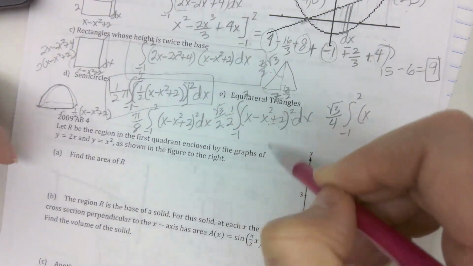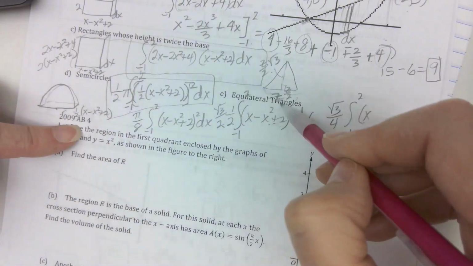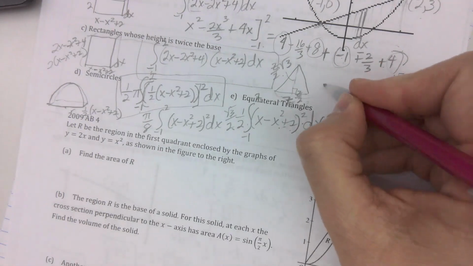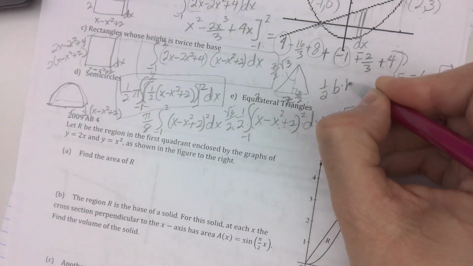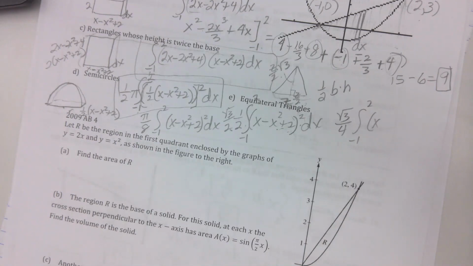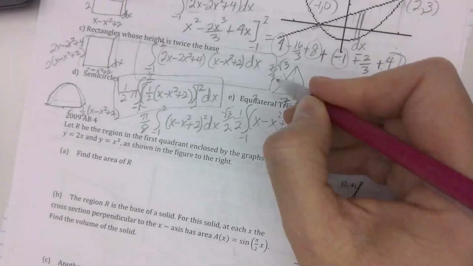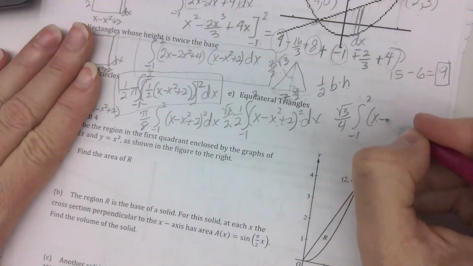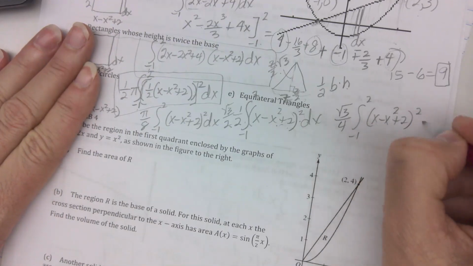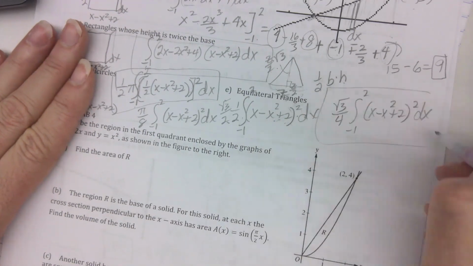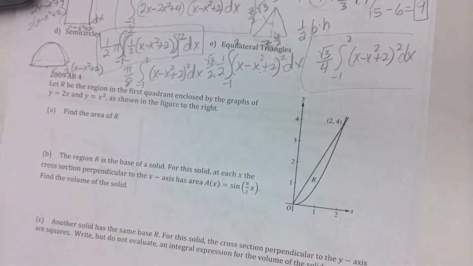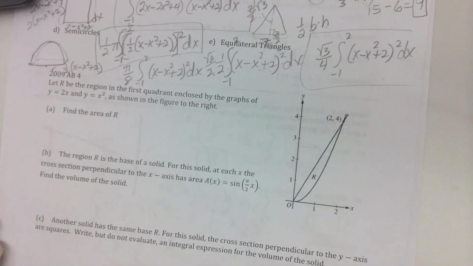So what we did was take that thing over 2 times the square root of 3 and multiply it by the one that we already had, the base. You don't multiply 1/2 twice, though. Yes, you do. The area of a triangle is 1/2 base times height, correct? That's good. Okay. Again, if we had already done problem A, this would be super easy, wouldn't it?